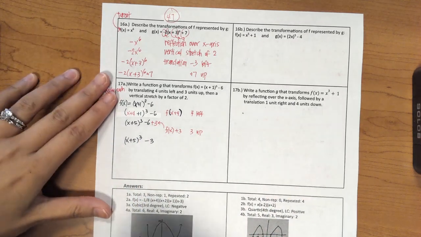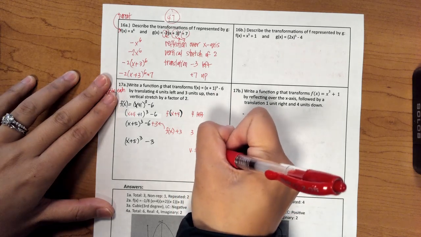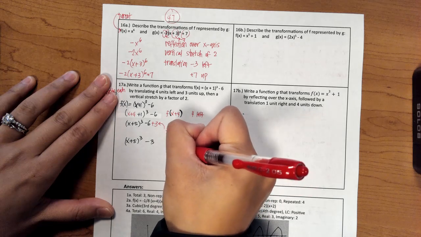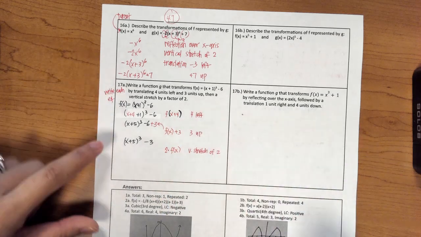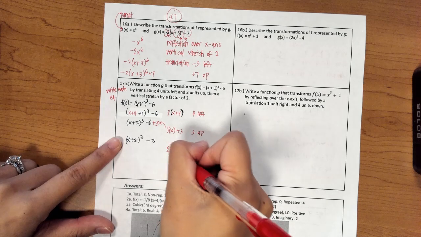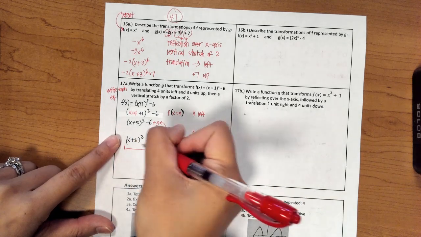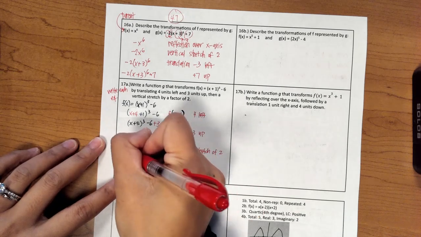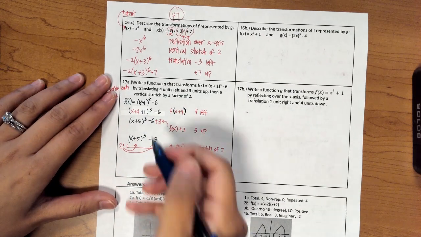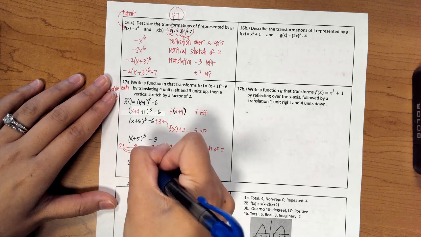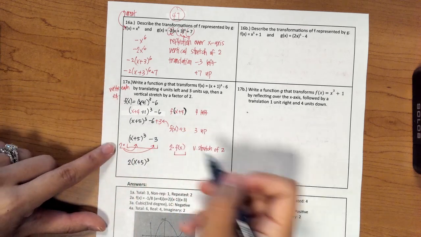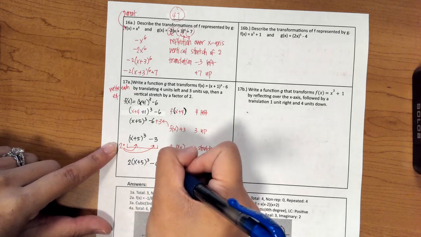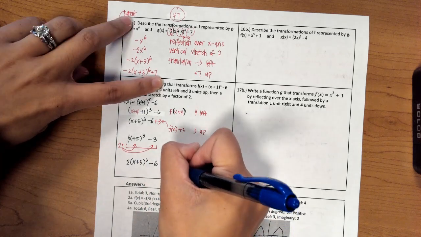Then a vertical stretch. Vertical stretch of 2, and this is where I'm trying to trick you. There's a 2 in front, but you can't just slap the 2 in front. We're taking the whole thing and multiplying by 2. So we need to distribute to this one and this one. So there's going to be a 2 in front of the (x plus 5) cubed, but the negative 3 is also stretched by 2, which becomes negative 6. This equals g of x.